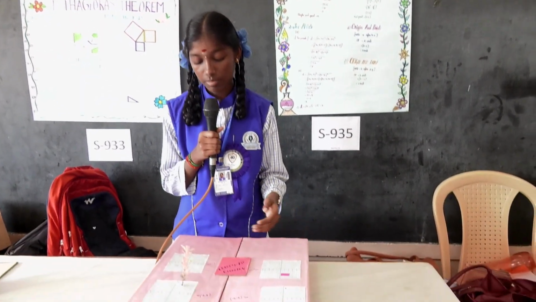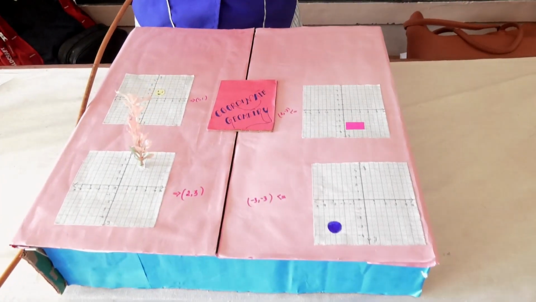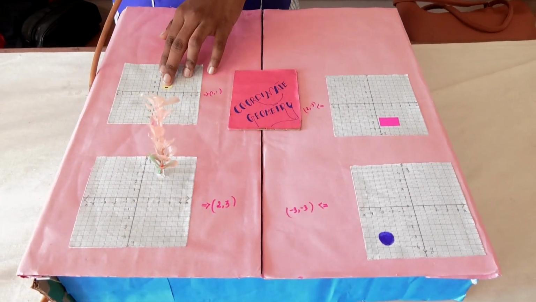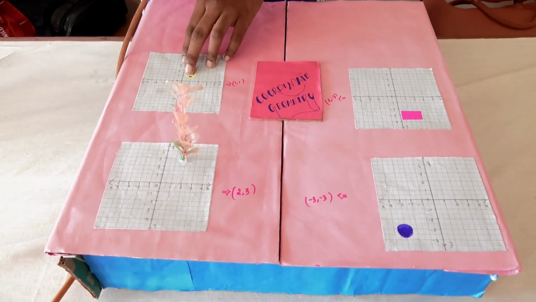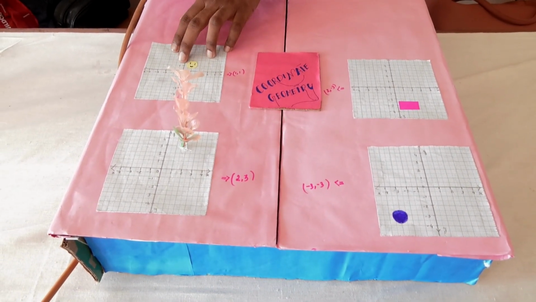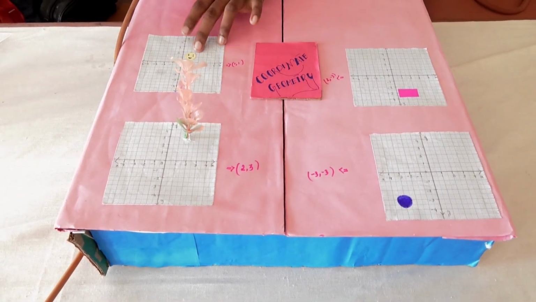I am here. My exhibit is about coordinate geometry. First, what is meant by coordinate geometry? Coordinate geometry is used to point the position of an object on the graph. For example, the smiley shows an ordinate of 1 and an abscissa of 1. So its position is (1, 1) on the graph.